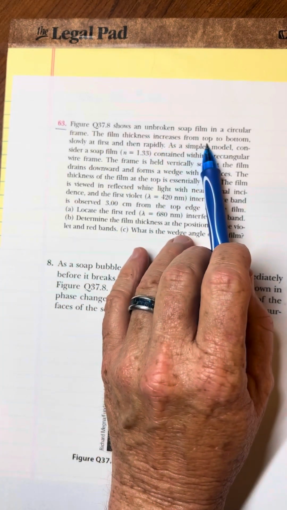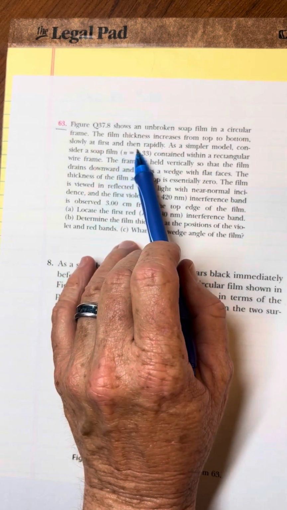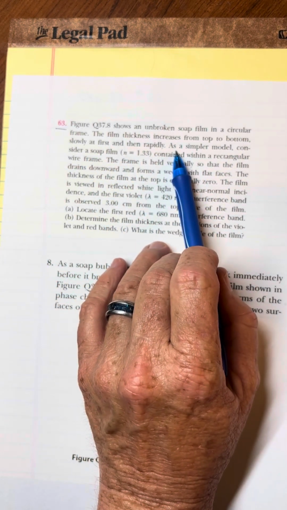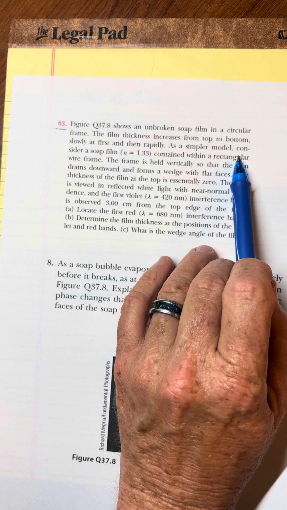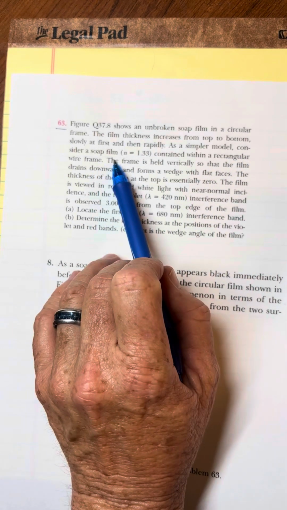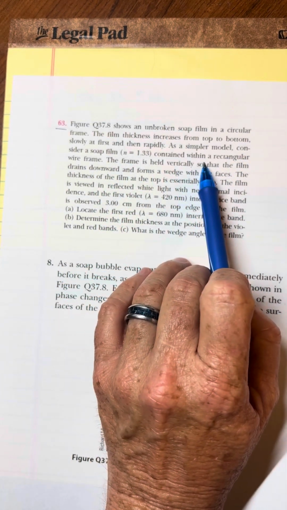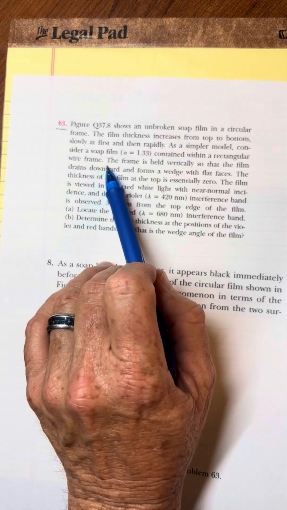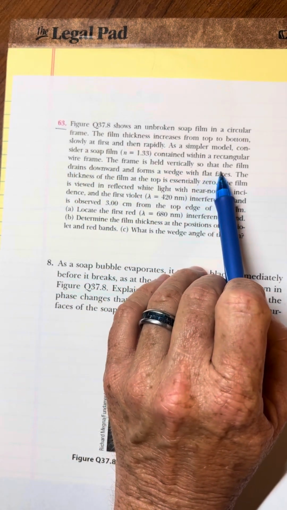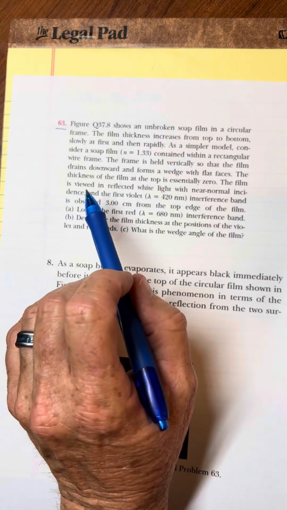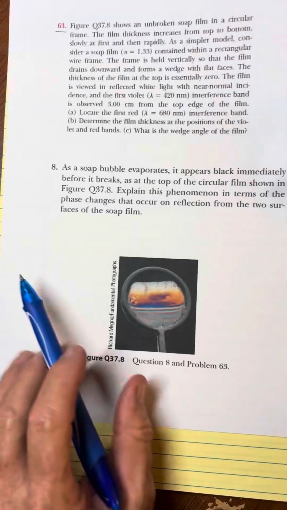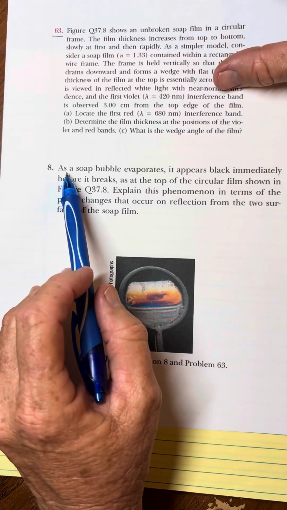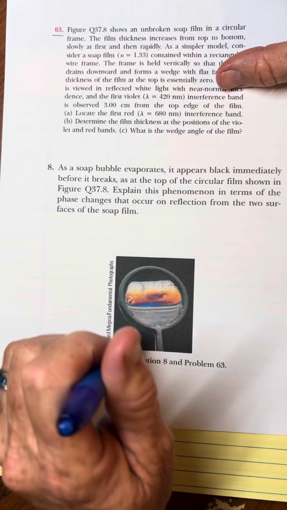As a simpler model, consider a film within a rectangular frame, and the frame is held vertical. Let me pause right there. Let's try to get a conceptual understanding of this before we go on to the problem.